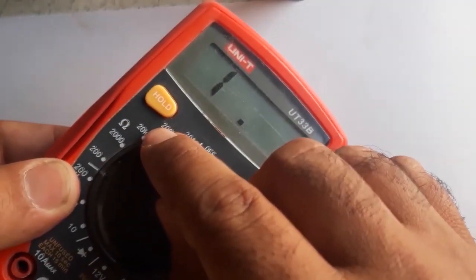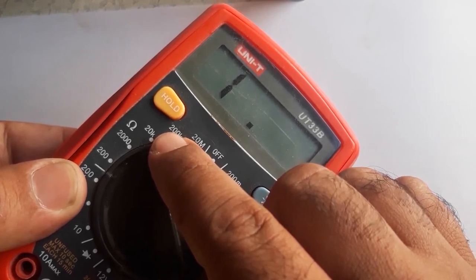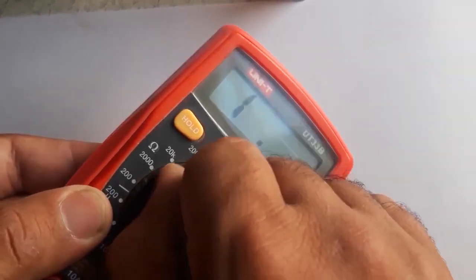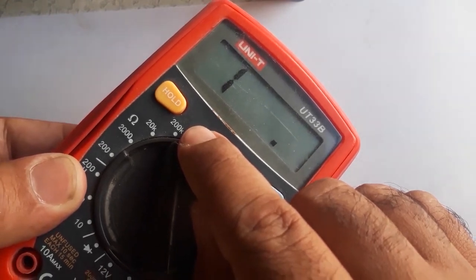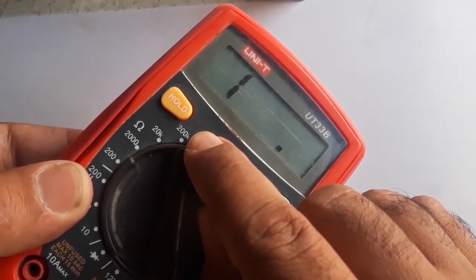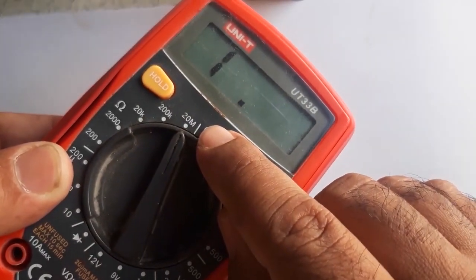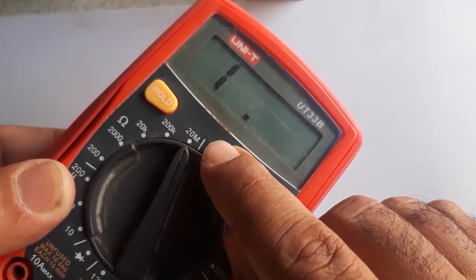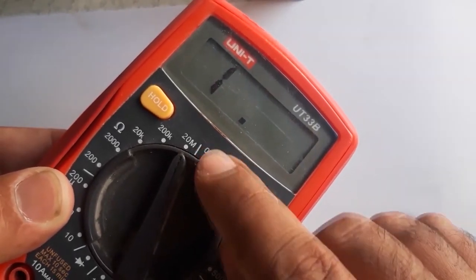In this range, from 0 ohm to 20 kilo ohm. In this range, between 0 to 200 kilo ohm. And in this range, from 0 ohm to 20 mega ohm.